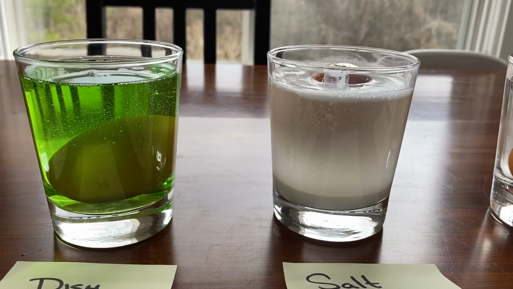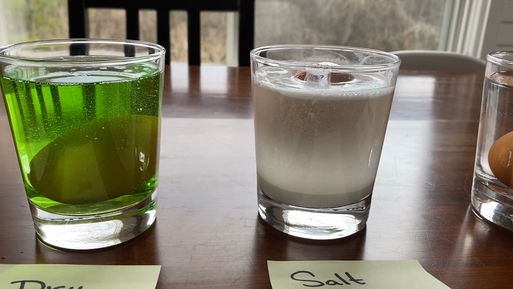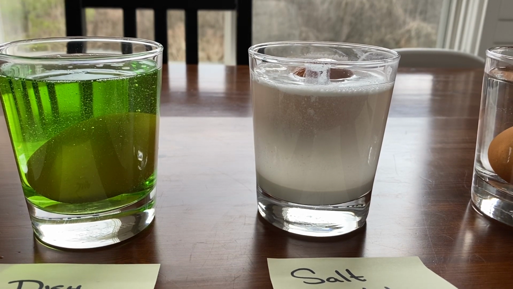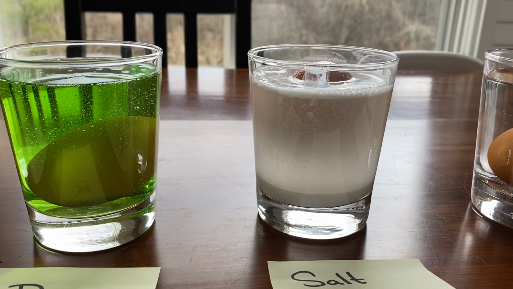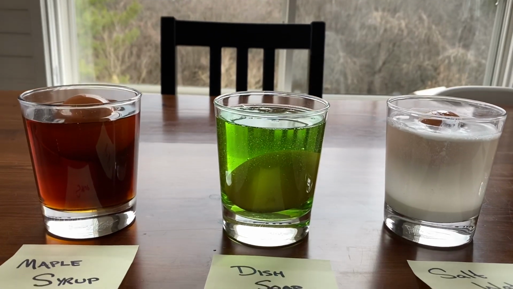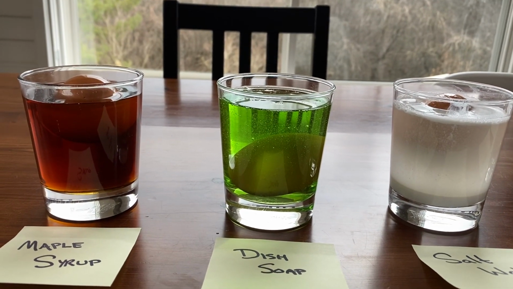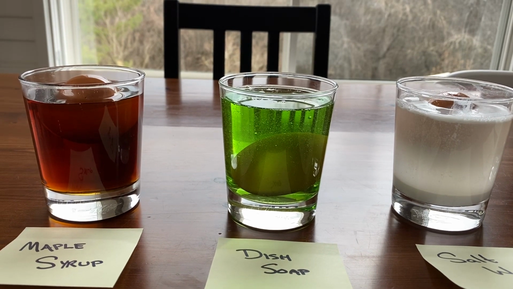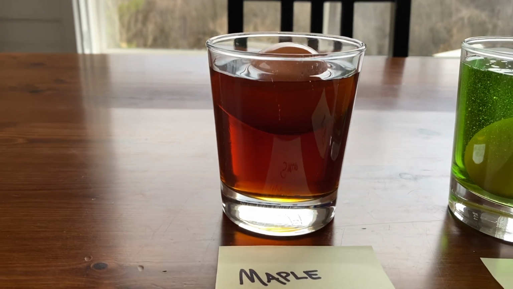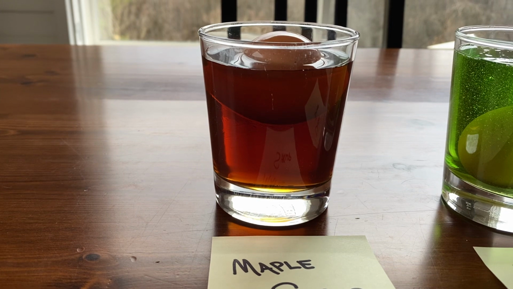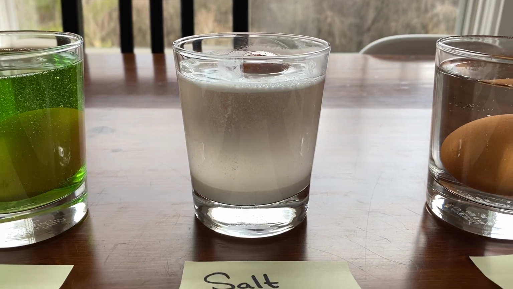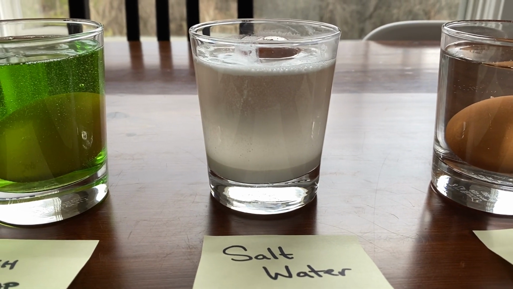Now, the salt water. Well, the egg tried to displace its same volume, but it didn't need to. As soon as it displaced enough salt water that the weight of that salt water was equal to the weight of the egg, it can float. Same thing with the maple syrup, but the egg's floating higher in the maple syrup, and that's because maple syrup is denser than salt water. You don't need to displace so much maple syrup to equal the weight of the egg. The weight of the egg is equal to the weight of the maple syrup that was displaced, and now the forces are in balance and the egg is floating. Forces are also in balance in the salt water, the egg is floating, but it takes more salt water to have the same weight as the weight of the egg.